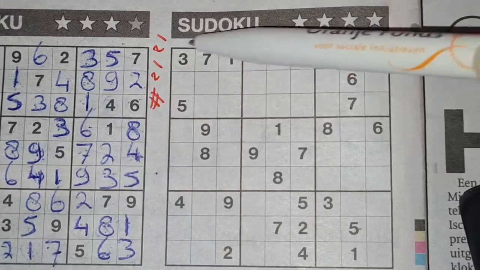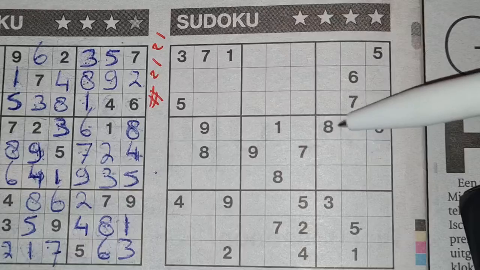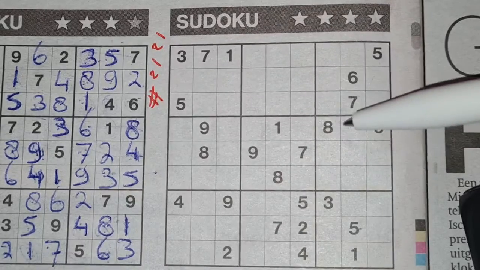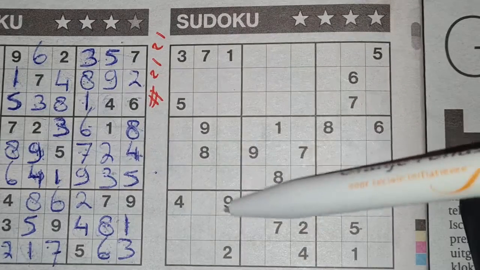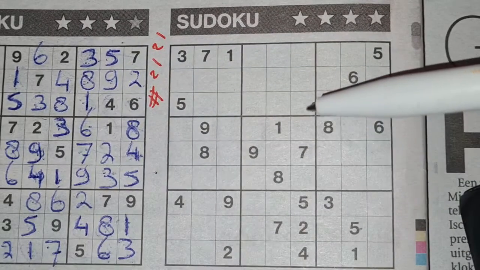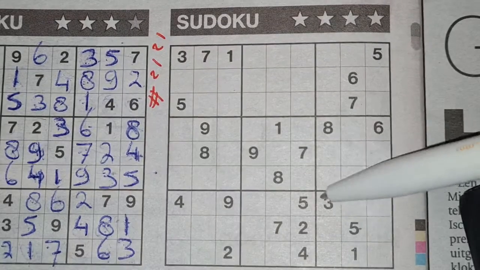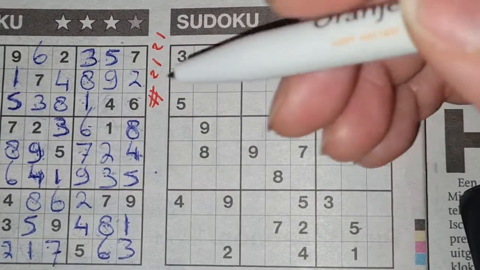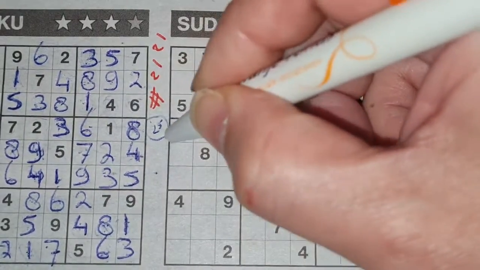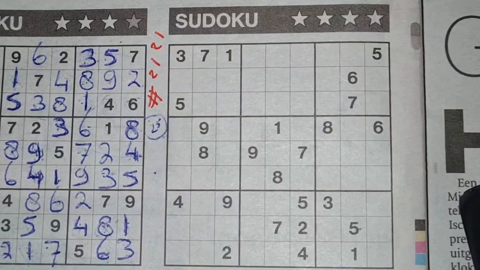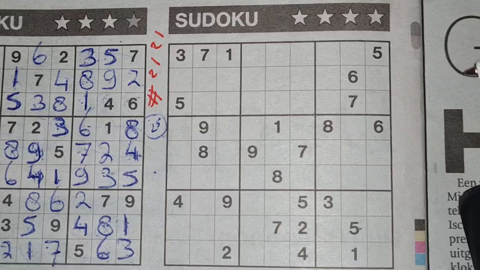Before I start, I always count the printed digits. Let me count. We have here 4 plus 3, 7, plus 2 is 9, plus 4 is equal to 13, plus 2 is 15, plus 3 is 18, 18 plus 4 is 22, 22 plus 3 is equal to 25. So again, 25 printed digits. Alright, so let's get started.